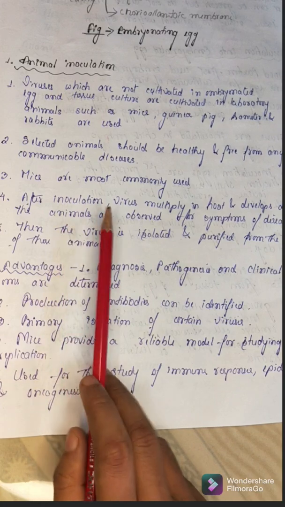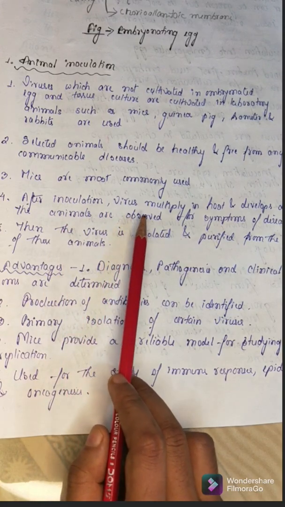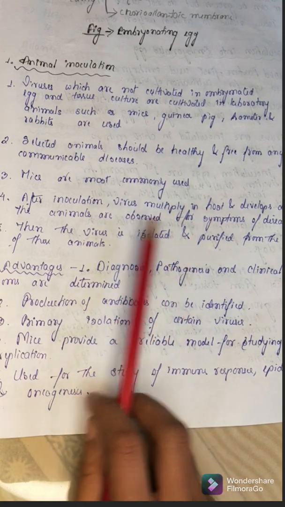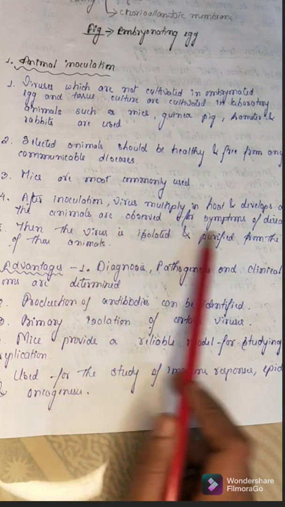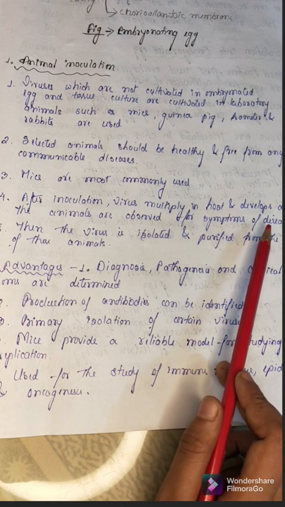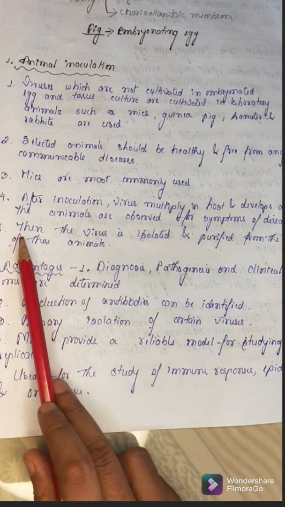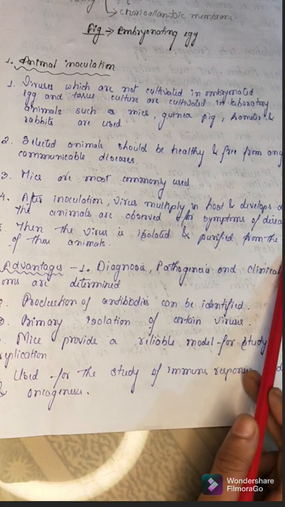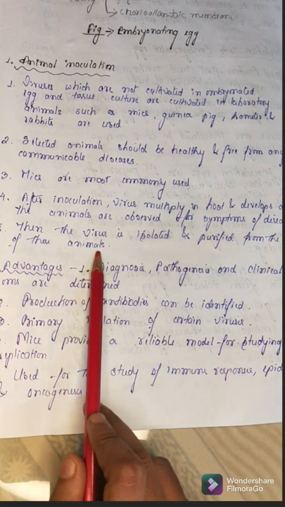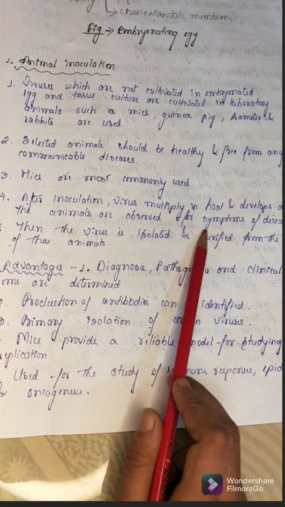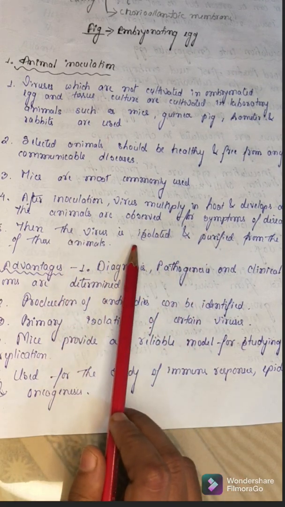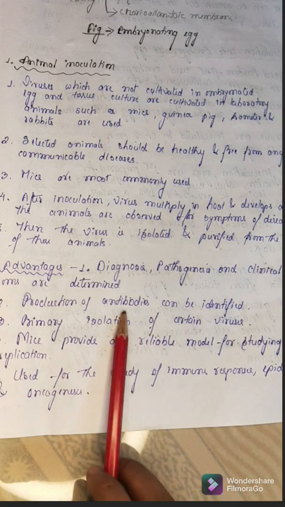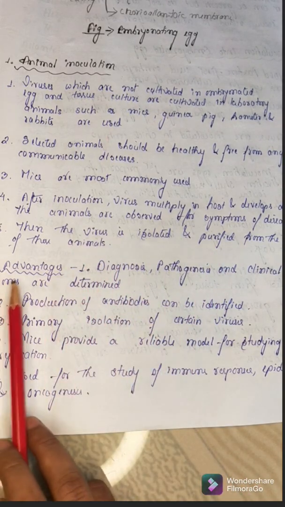After the inoculation, the virus multiplies in the host organism and we can observe the symptoms and disease of the animals. Number 5, then the virus is isolated and purified from the tissue of these animals. So after observing those symptoms, we isolate the virus from the organisms to study it further.